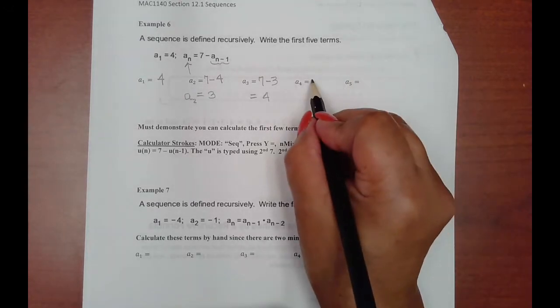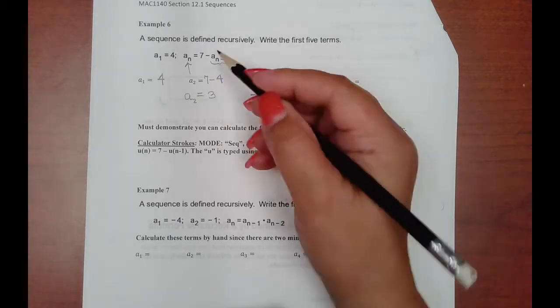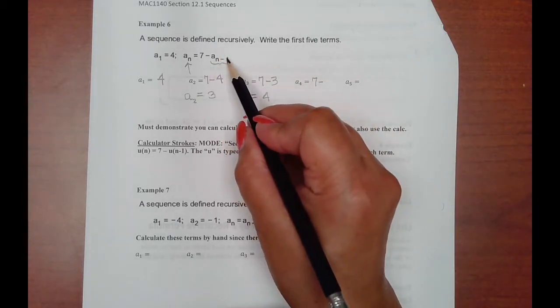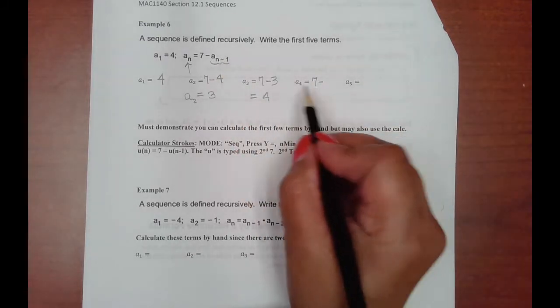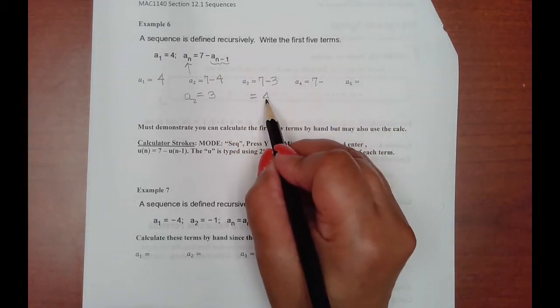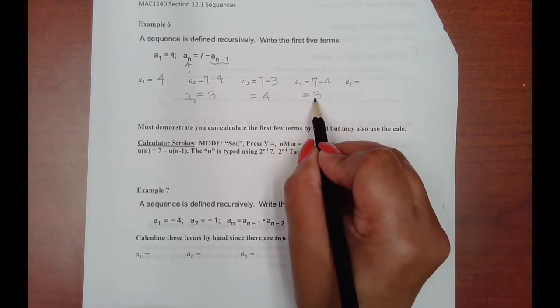If you were to start this using the formula again, this time it's going to be 7 minus the term that is 1 term before it. That's what the minus sign means. 1 term before that, the value was 4. And so I'm getting a 3.